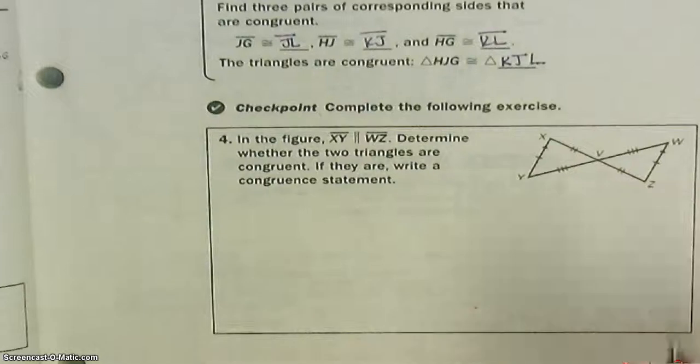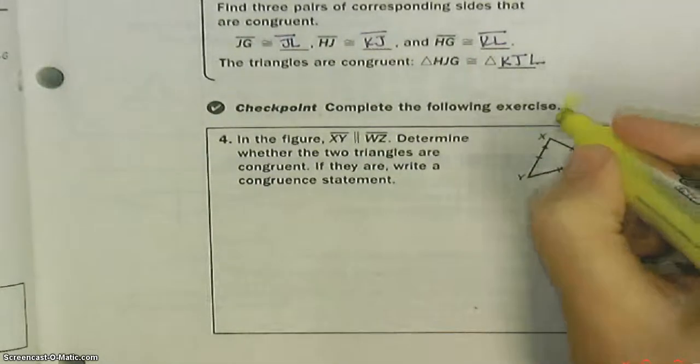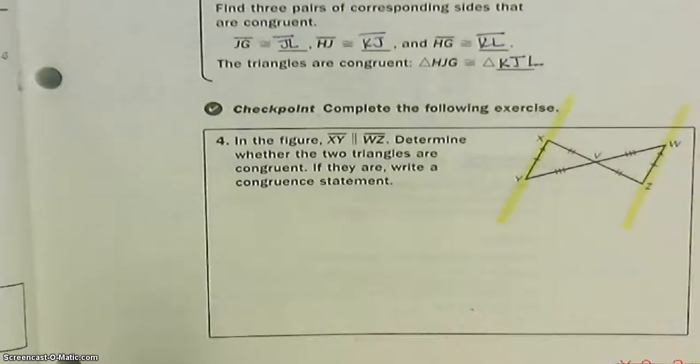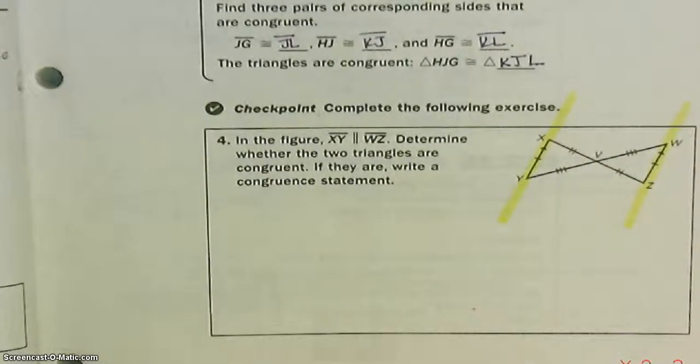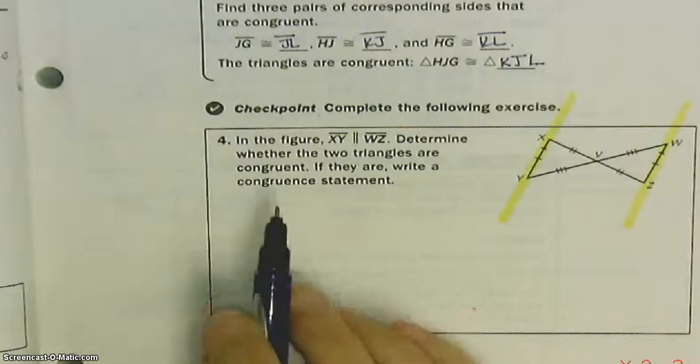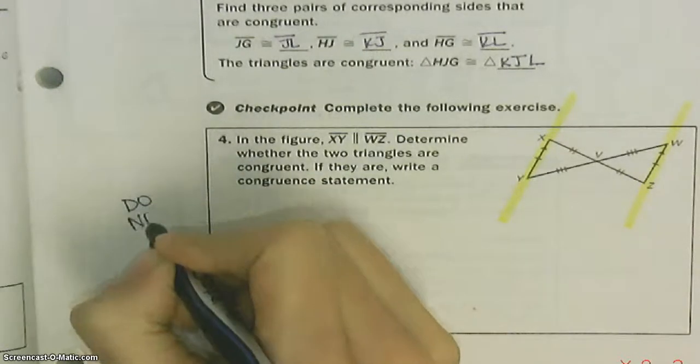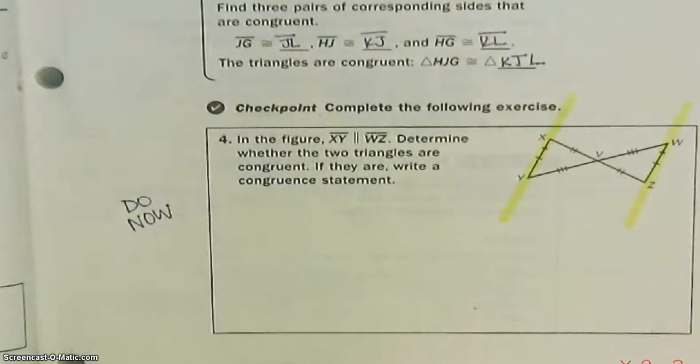All right. In the figure, XY is parallel to WZ, so very similar. Determine whether the two triangles are congruent. If they are, write a congruent statement. This is very much like what we did above. So look at example 5 if you need help with it.